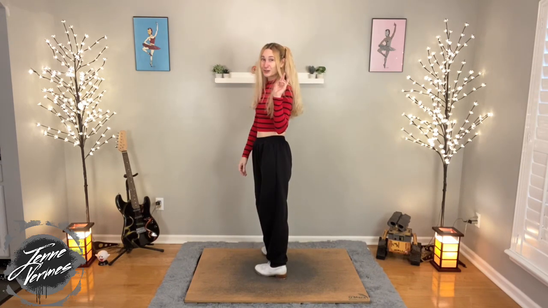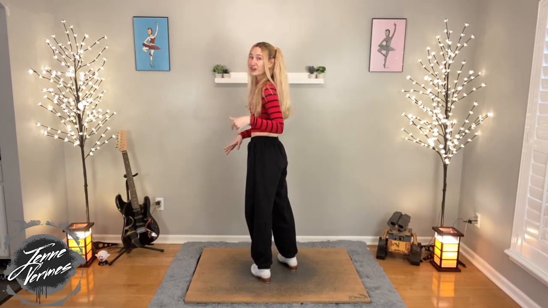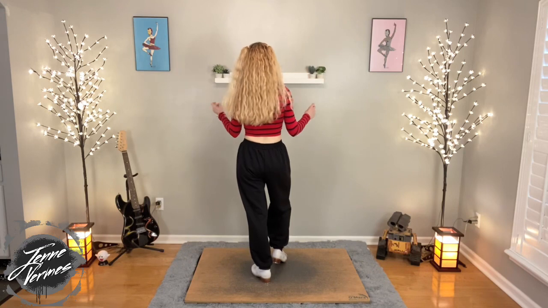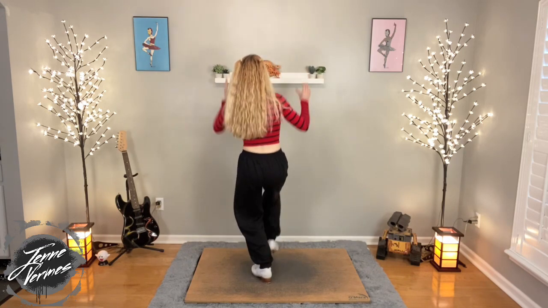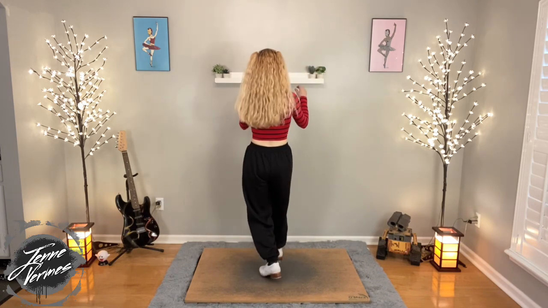Good. 2 triples. I keep doing this. 2 triples. It's hard. 2 triples. This is the one with the shuffle in it. Ready? Just the triples. 5, 6, 7, 8. 1, 2, 3, 4, 5, 6, 7, 8. Good.